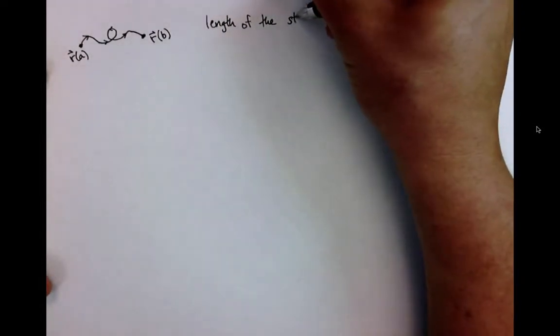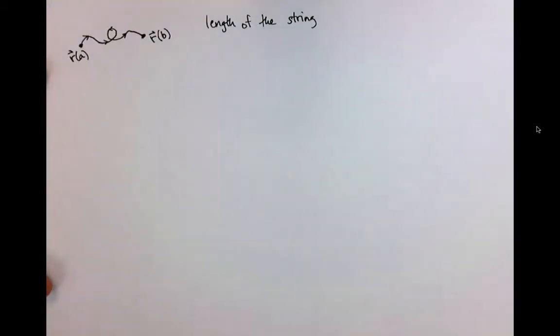Let's suppose we have a curve in space going from the point R of A to the point R of B. Now imagine that this curve is actually a length of string stretched out in space, and we want to know what is the length of the string. Well, it doesn't sound very advanced to talk about lengths of strings, so what we do is we call this arc length.